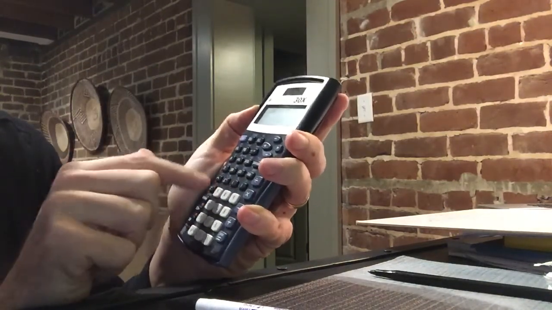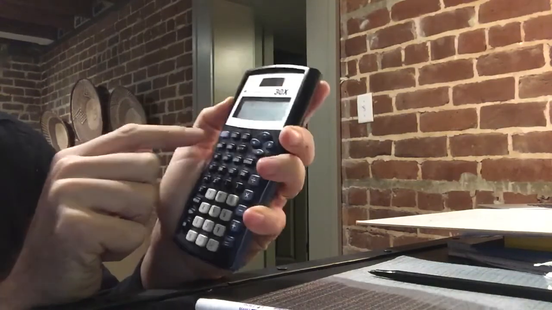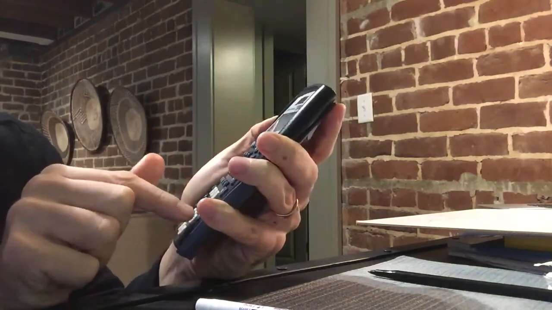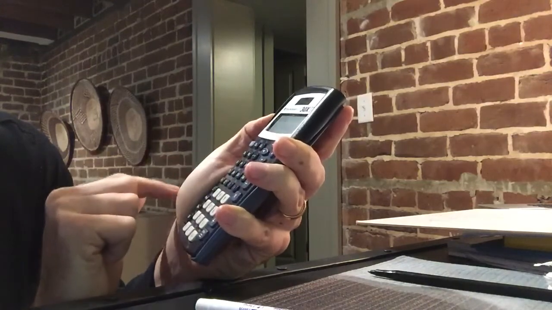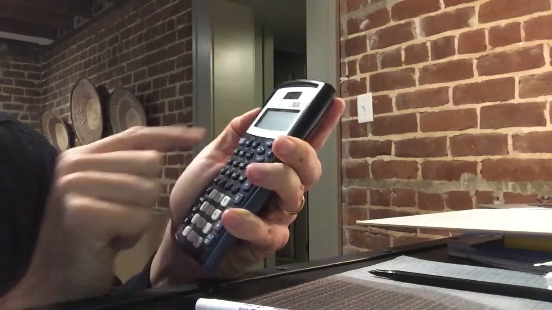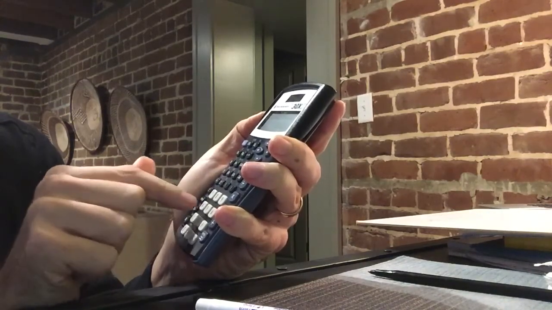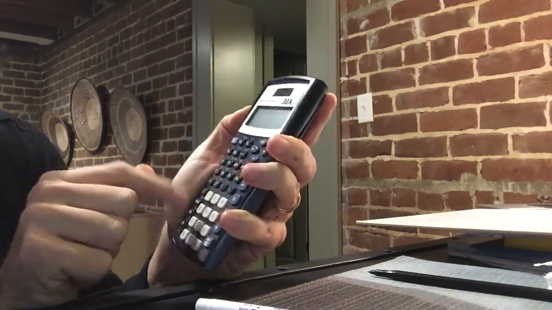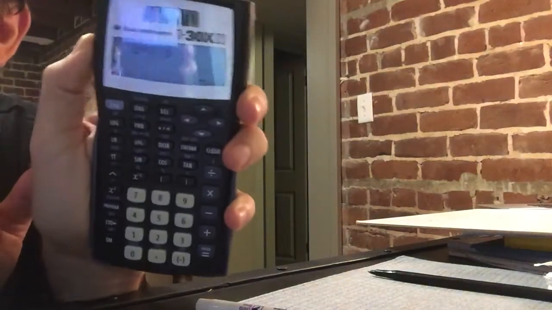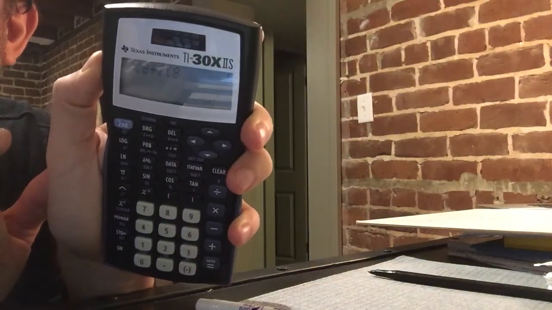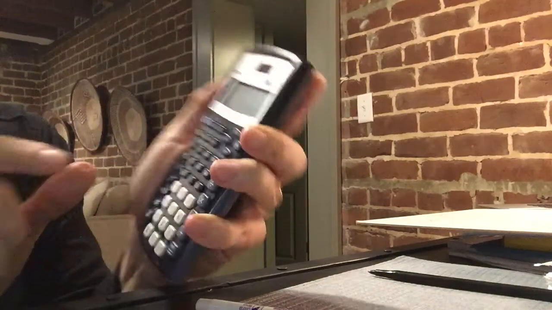I'm going to do a first open set of parentheses, 8 plus, and I have to find my square root button. It's always in different places on your calculator. Plus the square root of 8. Parentheses come up on my calculator when I type in the square root of 8.